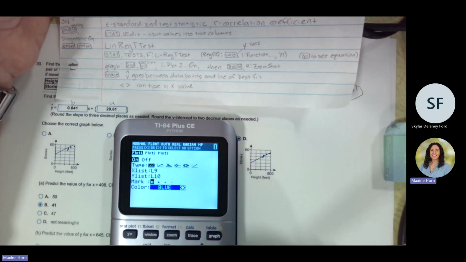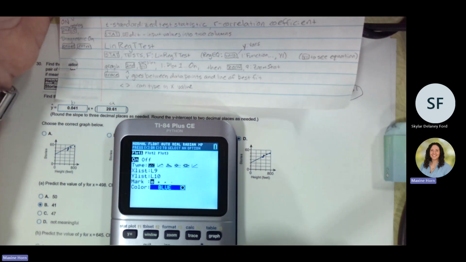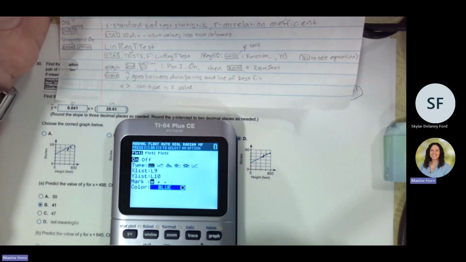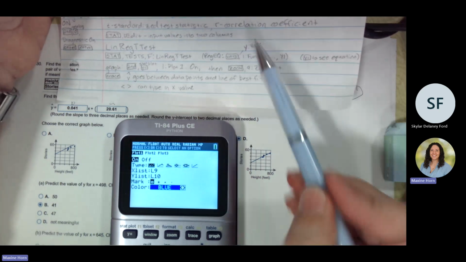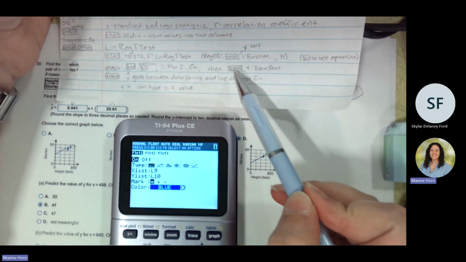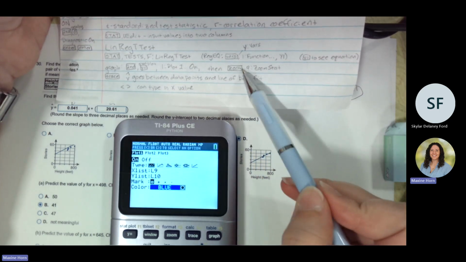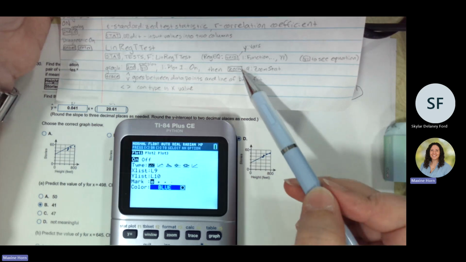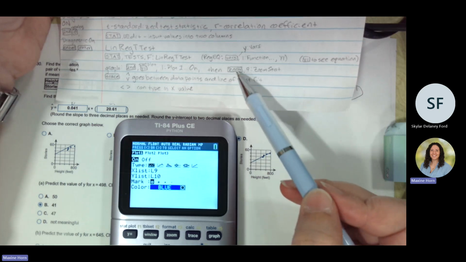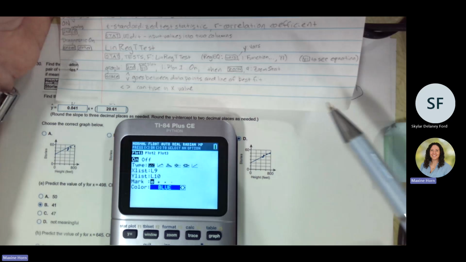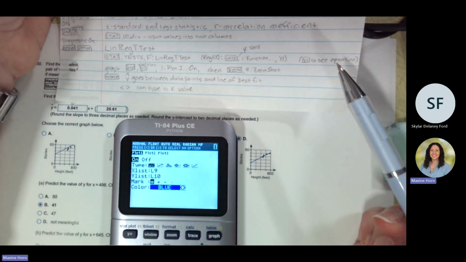And then you might say, okay, well, where's the graph? It's not here. Then you have to go to Zoom. Now, this might seem weird, but the way that you can remember this is that the calculator is going to automatically zoom to the location on the graph where all these data points occur, right?